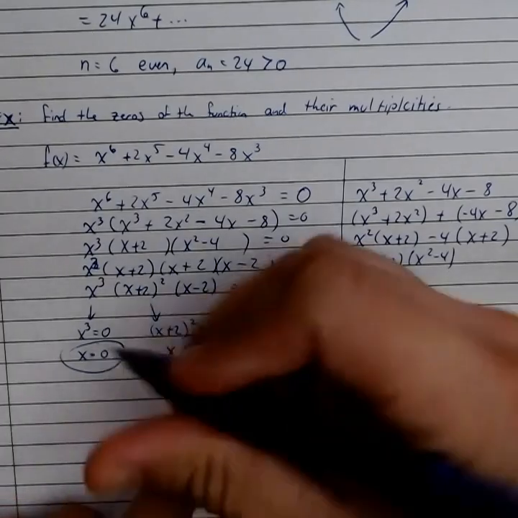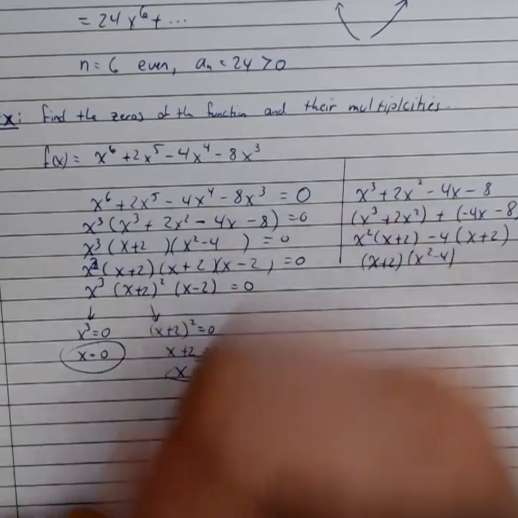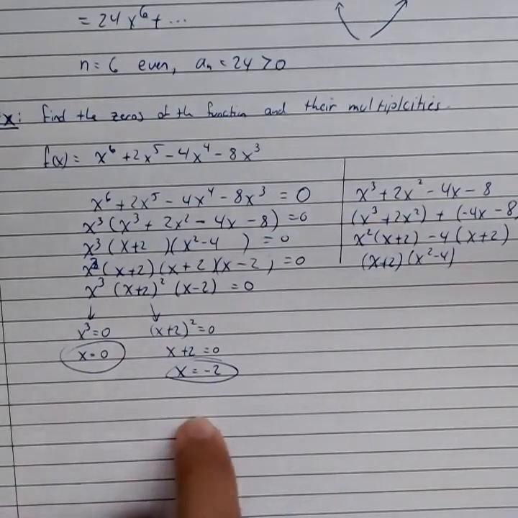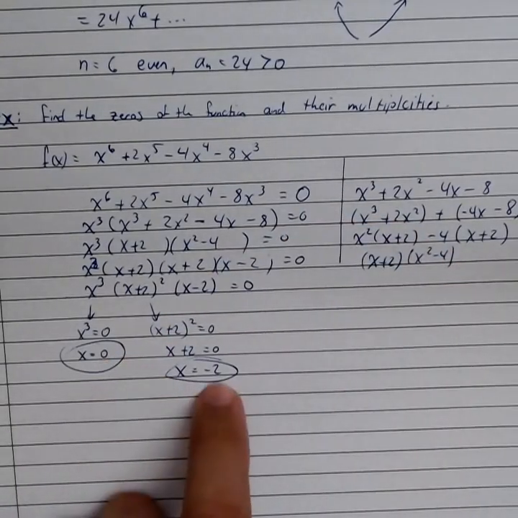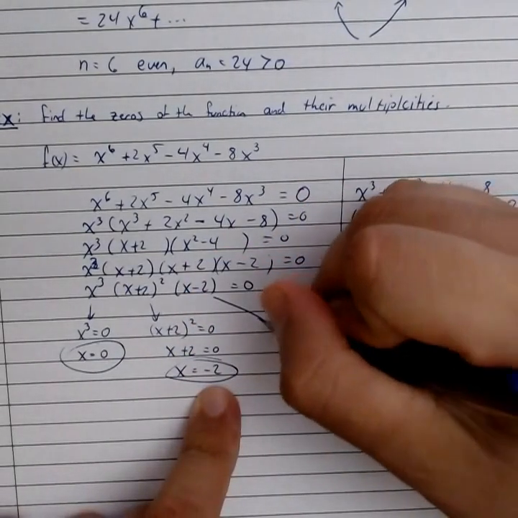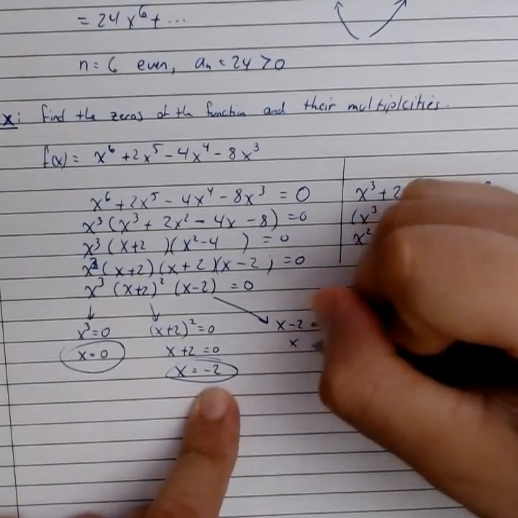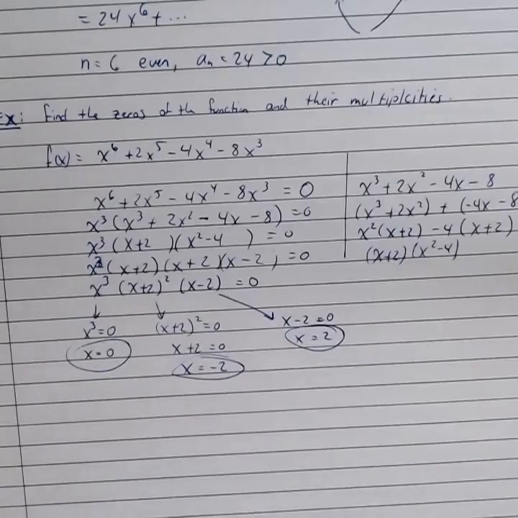Oh, but now I can subtract 2 from both sides, and that'll get me x is equal to minus 2. And there we go. That's another 0. So 0 is a 0 of f. Negative 2 is a 0 of f. And then this one right here, if I have x minus 2 is equal to 0, I can add 2 to both sides, and I get x is equal to 2. So those are my zeros.